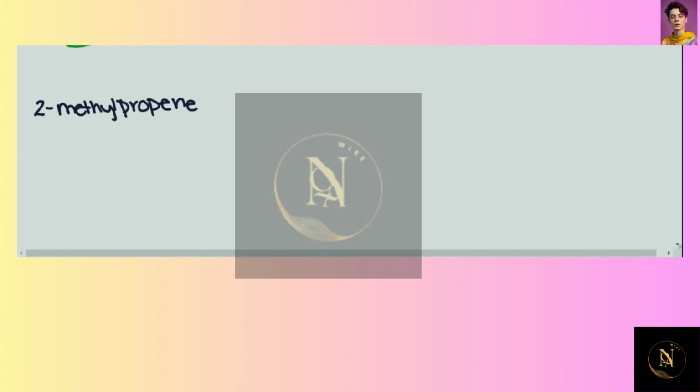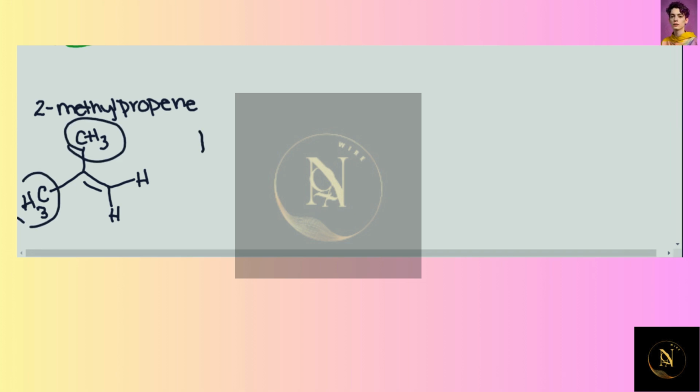For 2-methylpropene, we're looking at this structure here. So we have CH3 groups here. And this gets a little tricky because if you're in an intro course, so something like organic chemistry, here we say that these 2 methyl groups are equivalent and these 2 are equivalent. So we'd have 2 signals or distinct hydrogens.